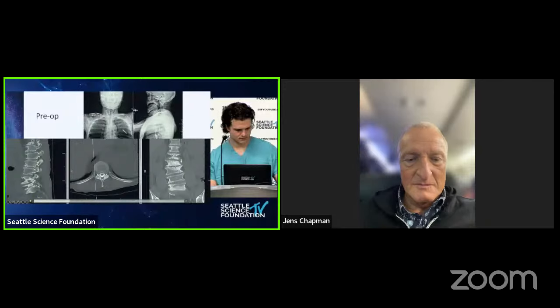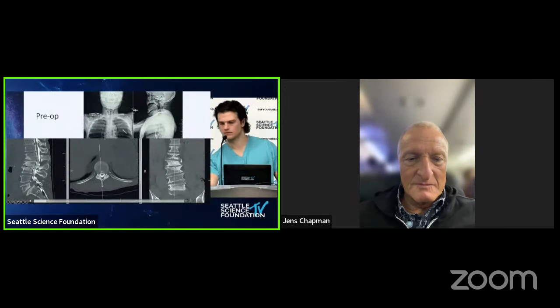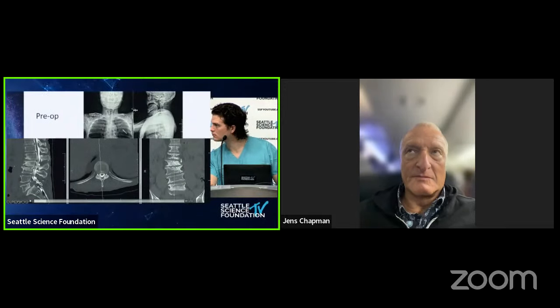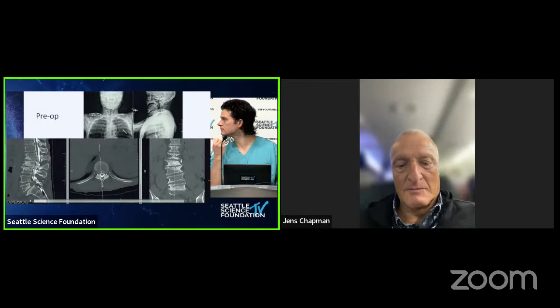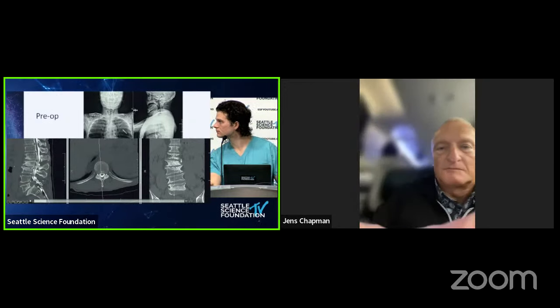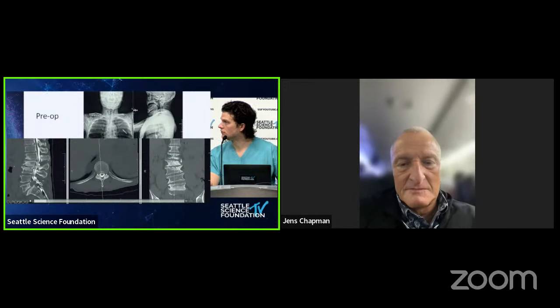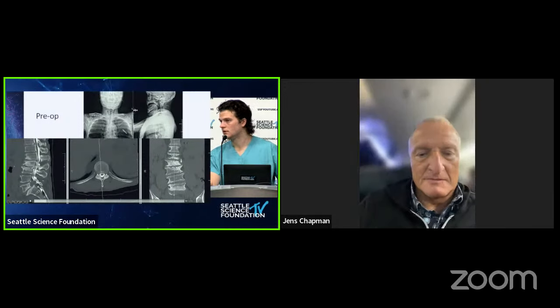And then if you do 2, now you've got that junctional, where he's got some coronal imbalance at L2-3. So these are difficult cases. Do you just end it at L2, or where do you end a case like this? Because it looks like he's got some coronal imbalance there, kind of in the apex.